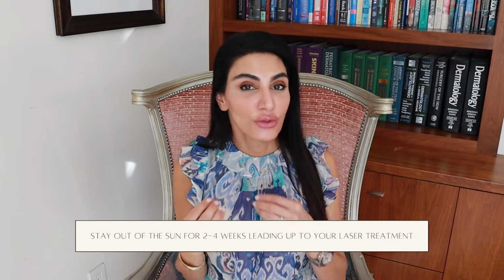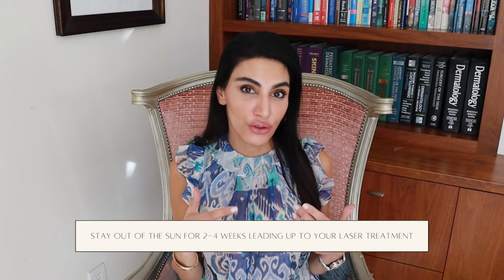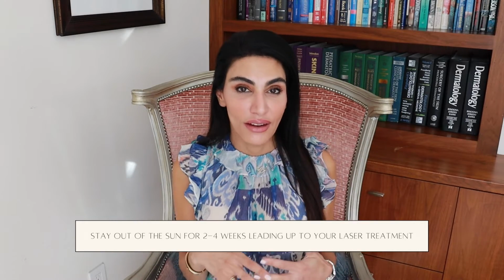And this is important depending on the type of laser, but in general, if you're looking for getting an IPL, a BBL, hair removal, rosacea treatment, the best thing you can do is for 2 to 4 weeks before your treatment, avoid the sun. And I mean hats, sunscreen for sure.